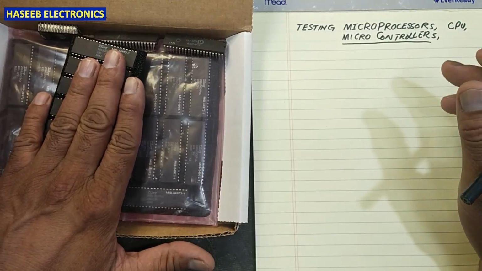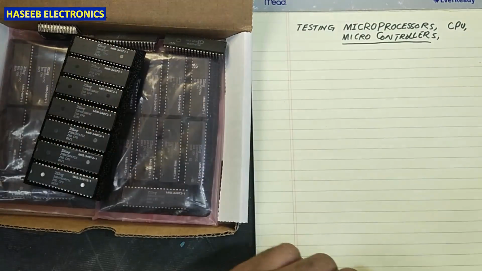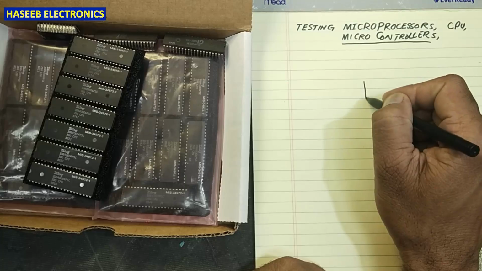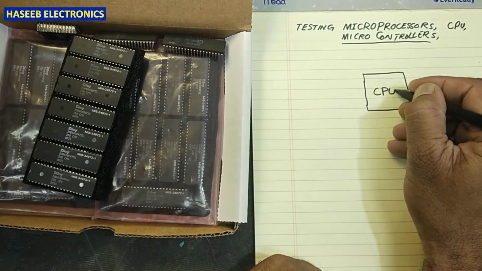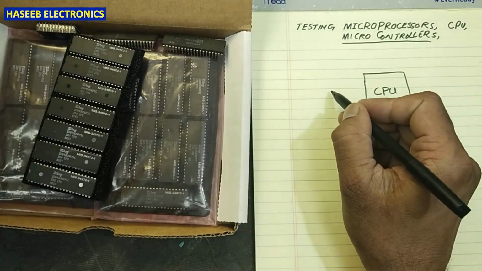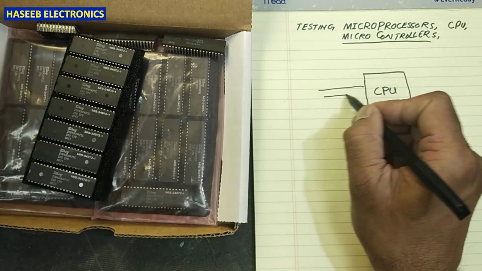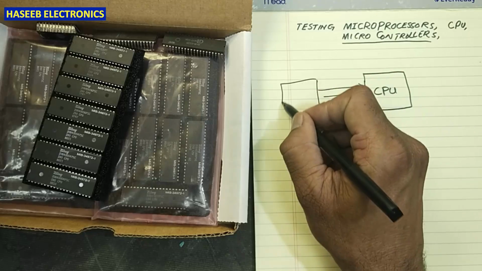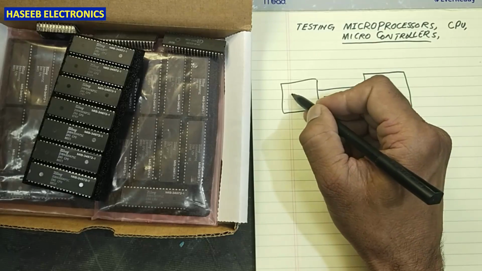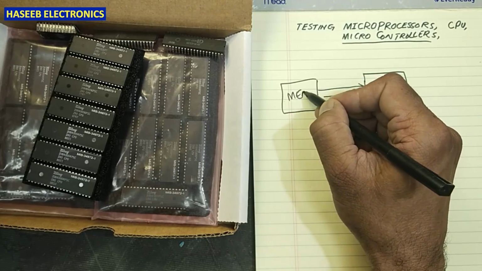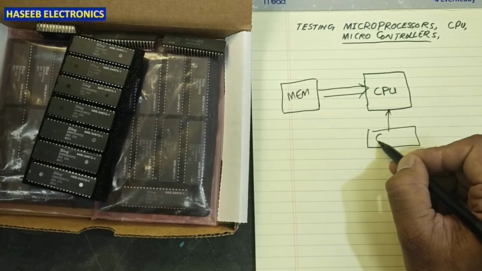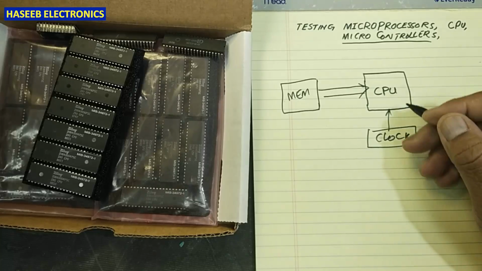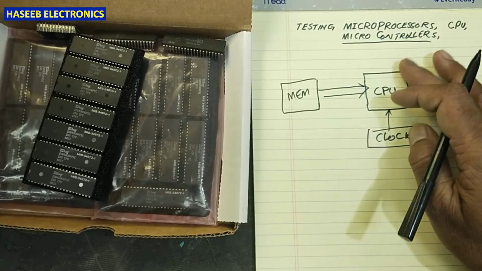But when we say microcontroller, microcomputer, or CPU, it has its ALU, arithmetic logic unit. We provide some code which we store in the memory, and there is a clock generator, a clock signal. It has different inputs.